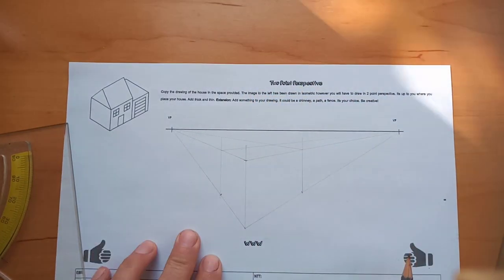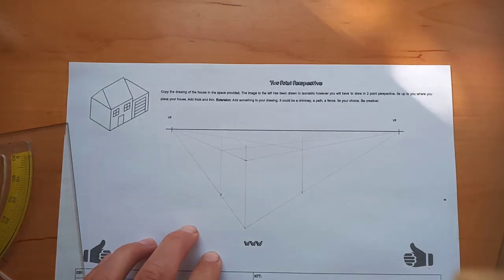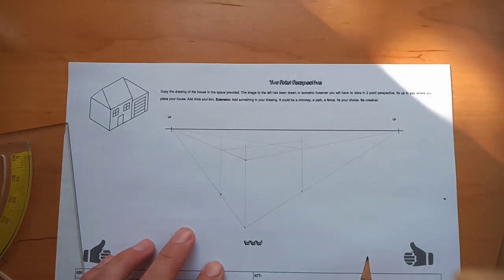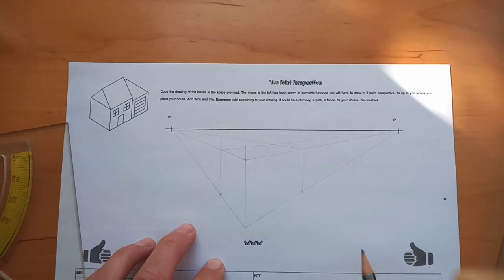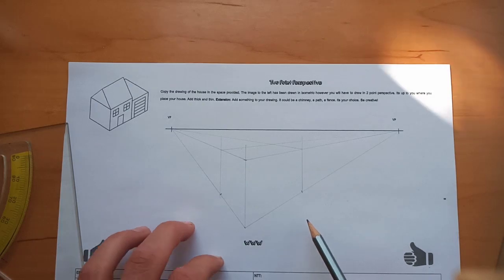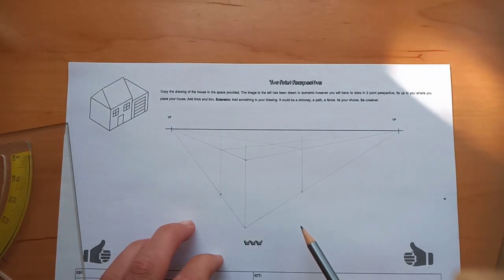And that will give us the box that we're going to draw our house within. So again, it's probably worthwhile time to just pause the video and have a little go at that yourself. So once you've created your box, the next thing we're going to do is look at drawing in the roof.